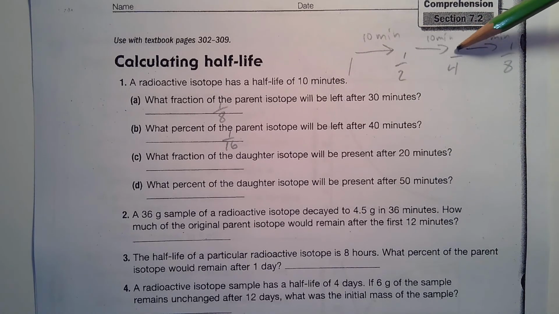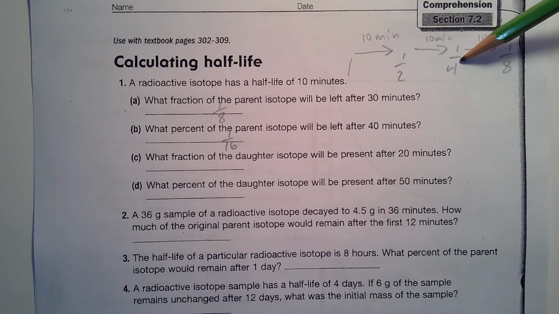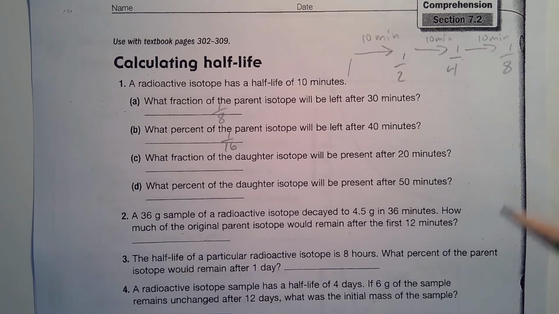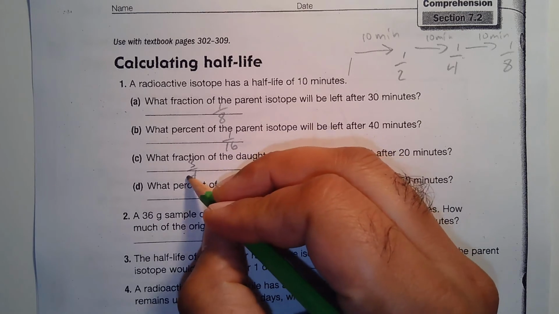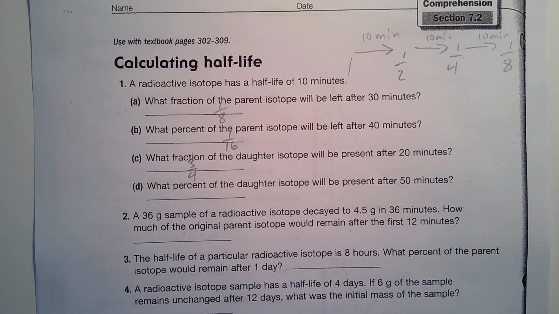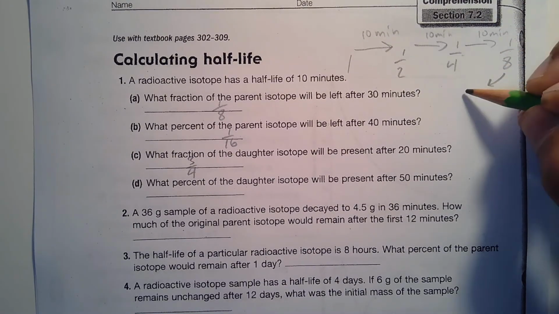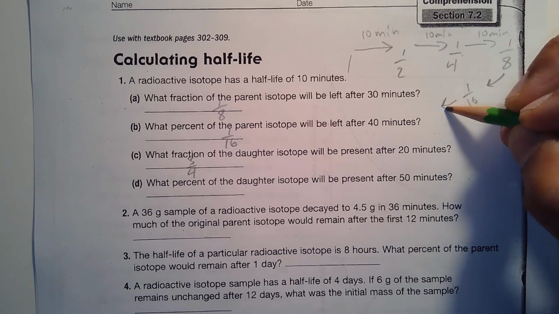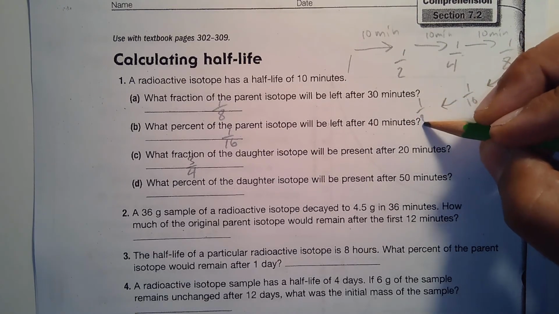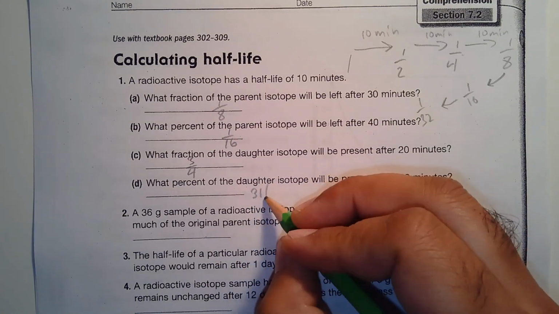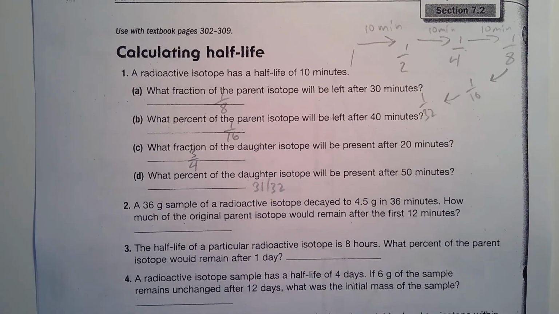What fraction of the daughter isotope will be present after 20 minutes? After 20 minutes, you have 1/4 of the parent isotope. So if you have 1/4 of the parent isotope, that means you're going to have 3/4 of the daughter isotope. Just like percentages have to add up to 100, the fractions have to add up to 1. Then it asks what fraction of the daughter isotope will be left after 50 minutes. If we extend this, after 40 minutes it's 1/16, after 50 minutes it's 1 over 32. So that's going to be 31 over 32 of the daughter isotope.